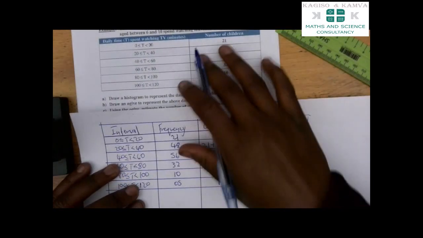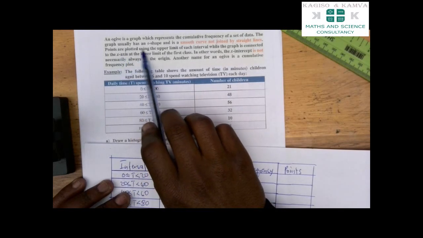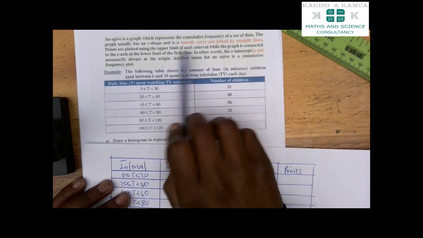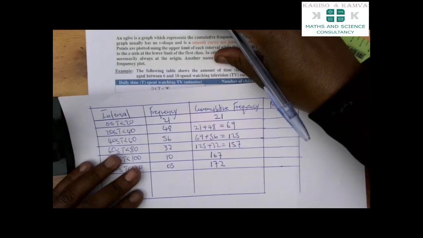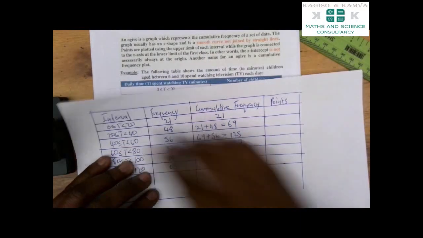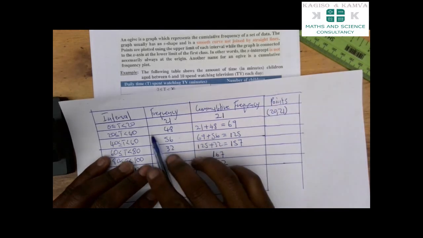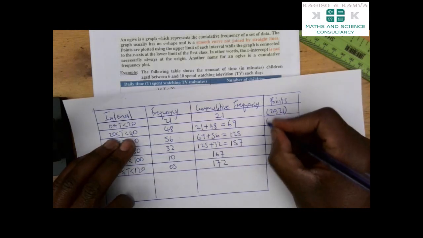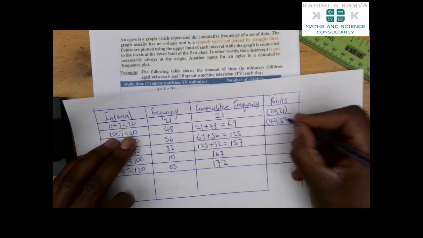Like it was said earlier, points are plotted using the upper limit of each interval. The upper limit in this interval is 20. So we are going to have 20 that goes with 21. We are also going to have 40, the upper limit here, that goes with 69.